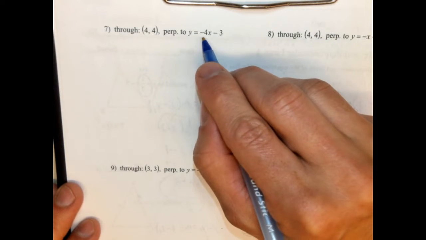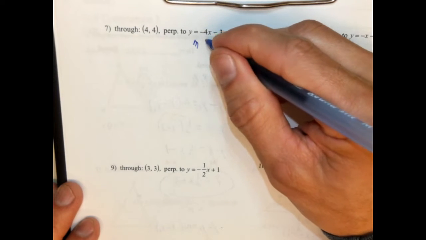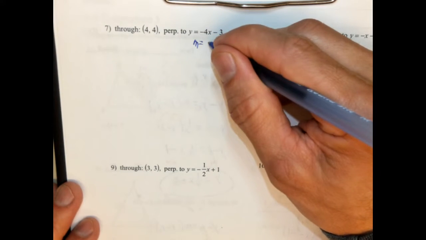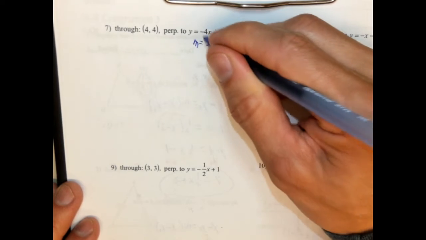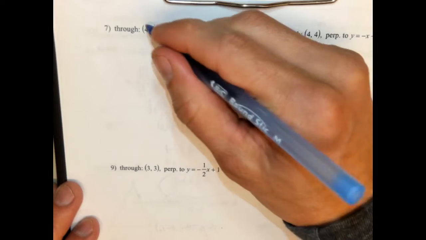So this is negative 4. The slope of the line that's perpendicular to it would be this number flipped. So instead of 4 over 1, it'd be 1 over 4. And because it's negative, it now becomes positive. So you flip it and change its sign. So a positive 1/4 is our m. And we still use the x1, y1. Otherwise, it's the same kind of problem.